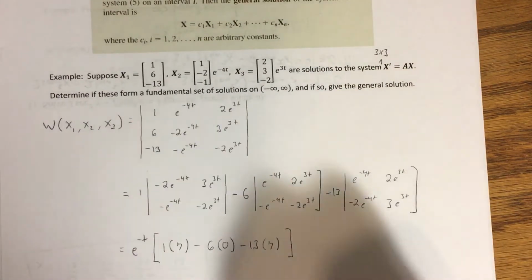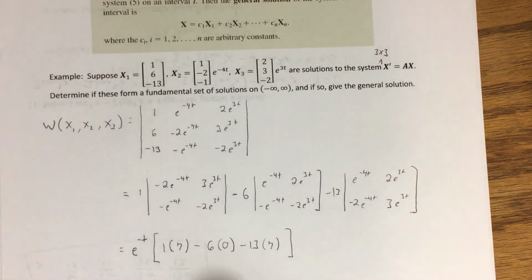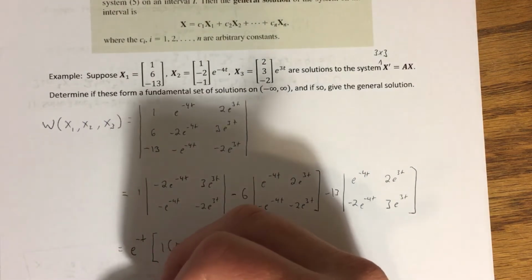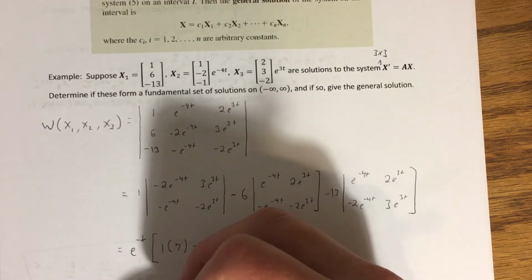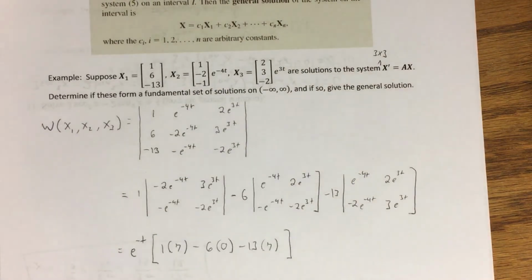Okay? So I have 1 times 7 minus 13 times 7, which is equal to negative 12 times 7, or negative 84 e to the negative t. This is non-zero, and so that means we have a fundamental set of solutions.